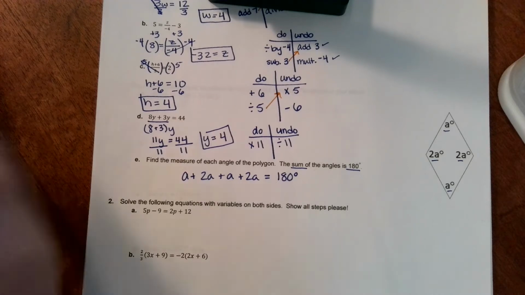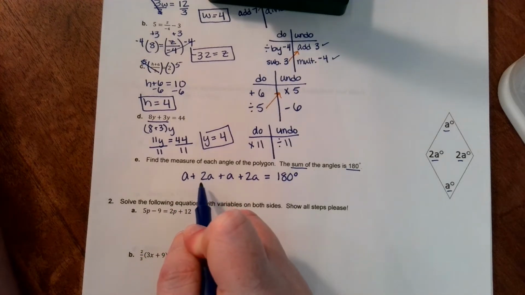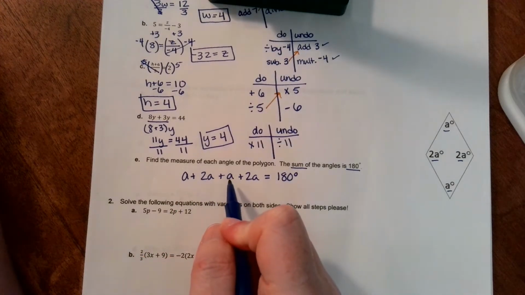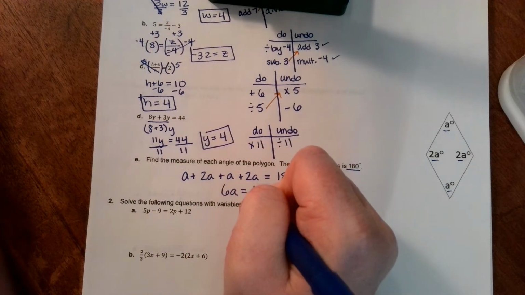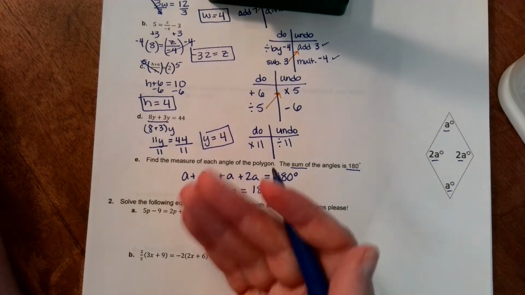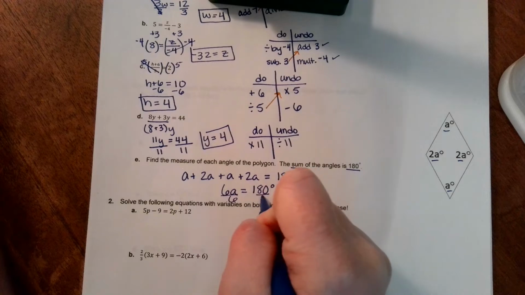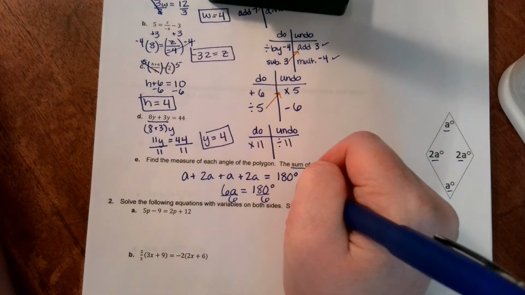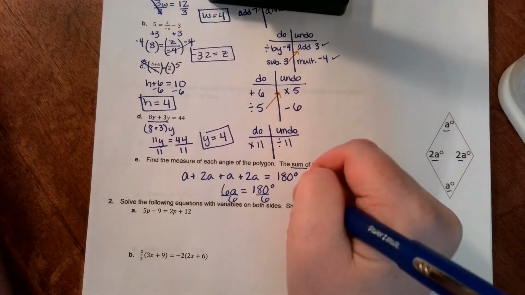We wanted just one copy of that same variable. So A and 2A is 3A, plus another A is 4A, plus 2 more A's is 6A. So 6A equals 180. Again, we can write our do and undo list, but we know this is 6 times A. To undo that, we'll divide by 6. And A equals 30. Right? Yeah, 30.